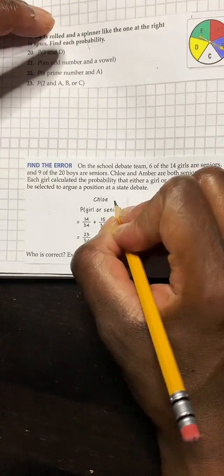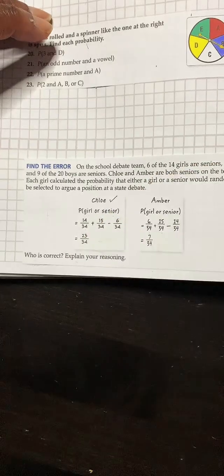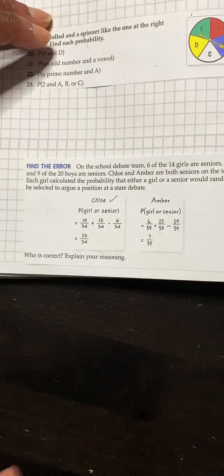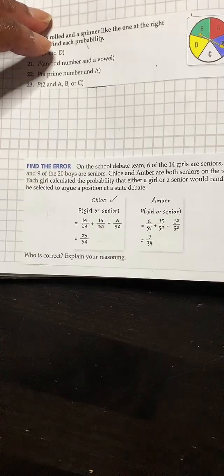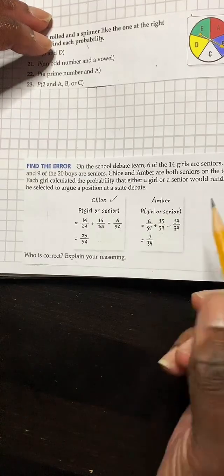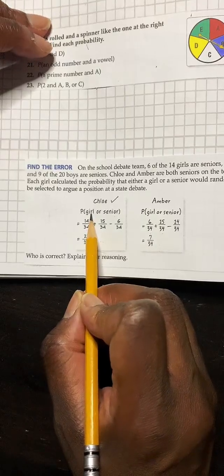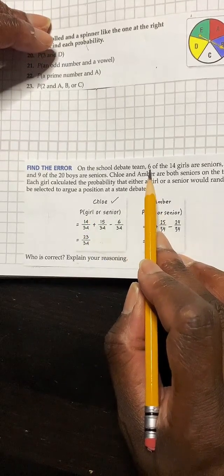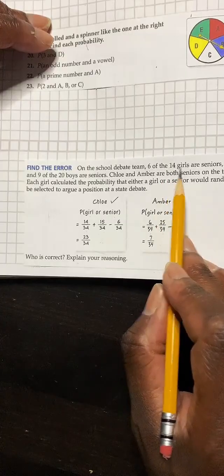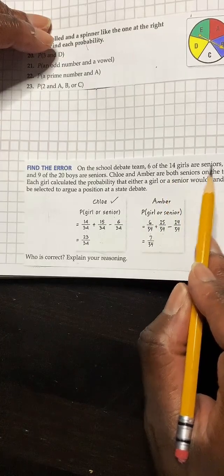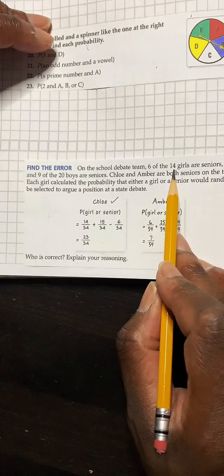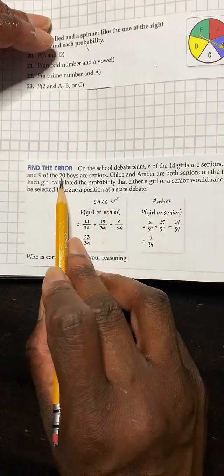The answer is Chloe. What? How? Well, just like a player just said, we want to get the probability of a girl. So we said here, 6 of the 14 girls are seniors, okay? So we got 14 girls, and then there were 20 boys.